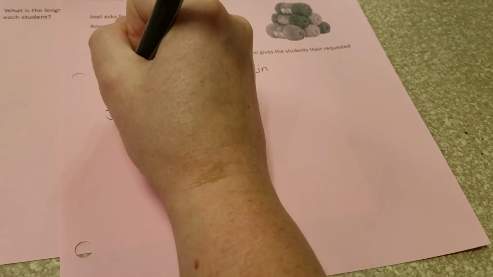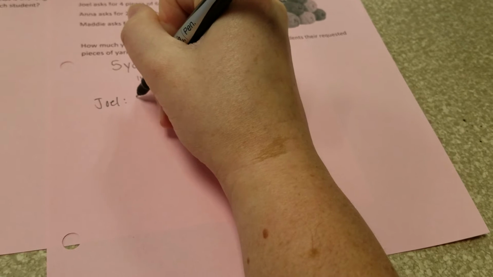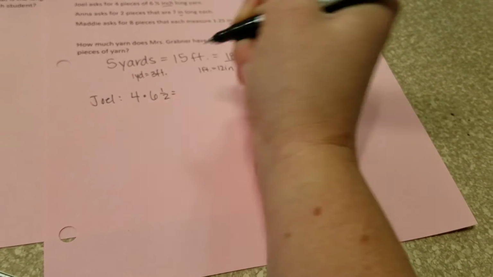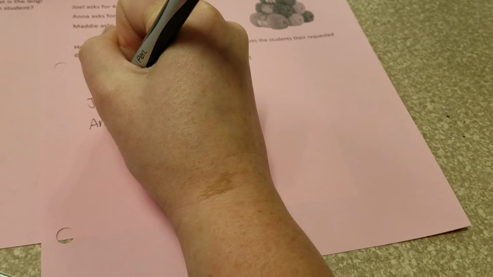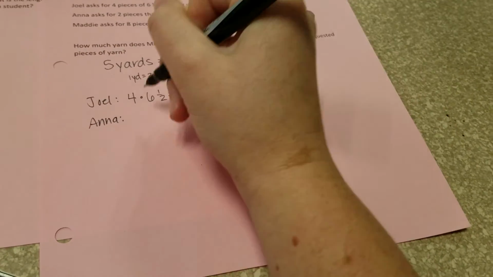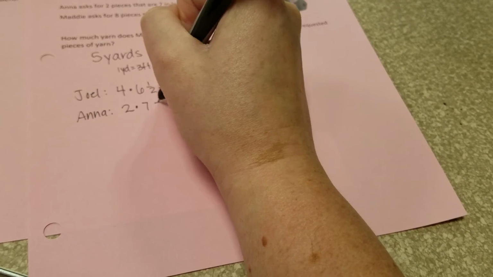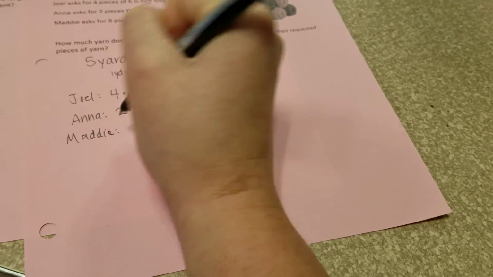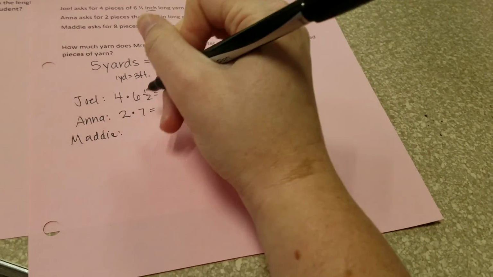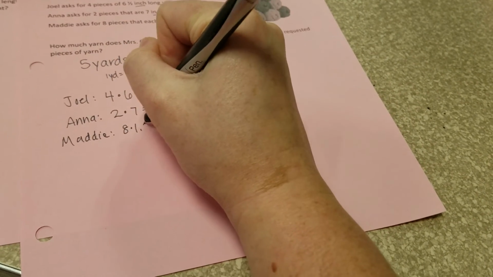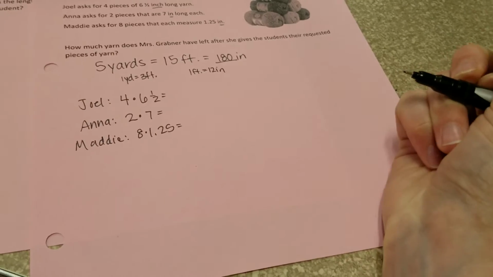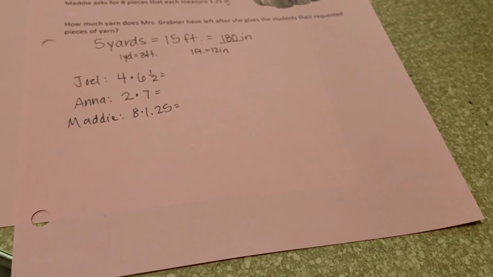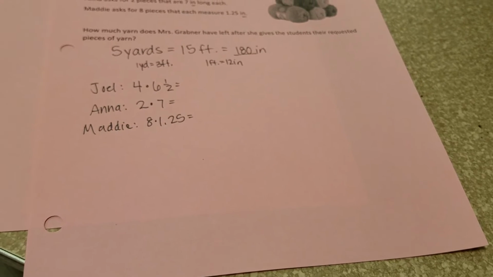So Joel has asked for 4 pieces of 6.5 inches, which means we're going to do 4 times 6.5 for Joel. Anna has asked for 2 pieces that are 7 inches, so 2 pieces times 7 inches. And Maddie has asked for 8 pieces that are each 1.25 inches, so 8 times 1.25. So in order to do this, we're going to go ahead and multiply 4 times 6.5. You can go ahead and use your calculator.